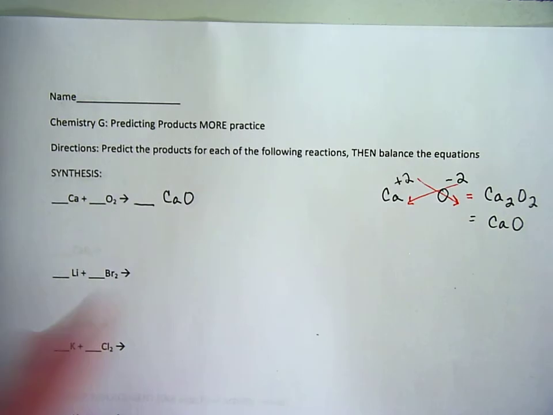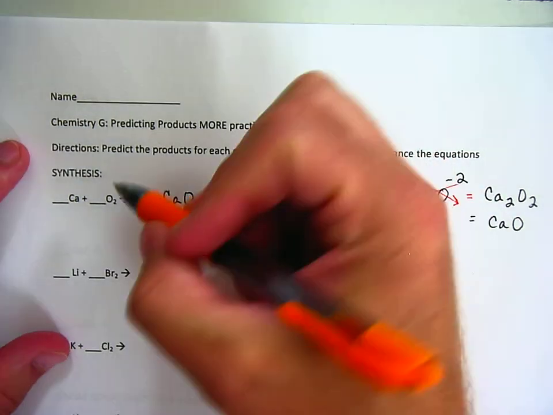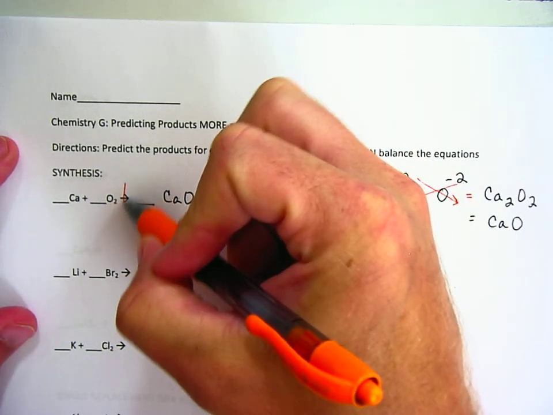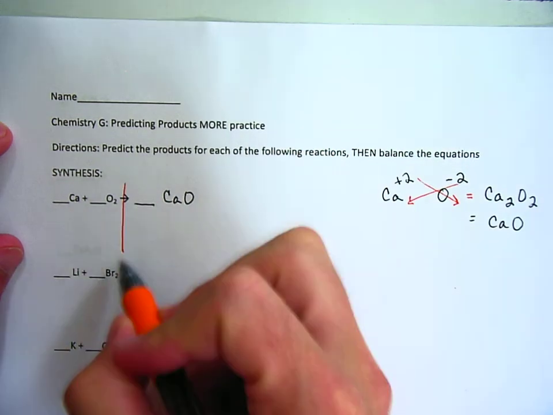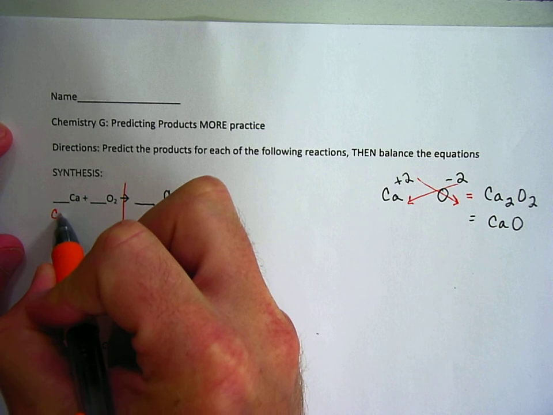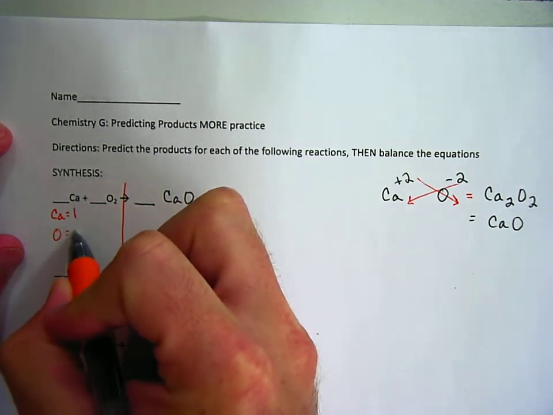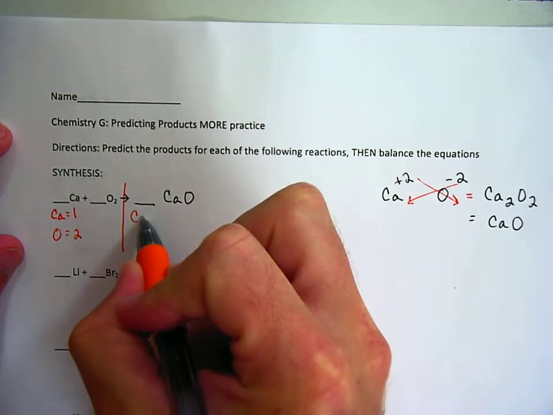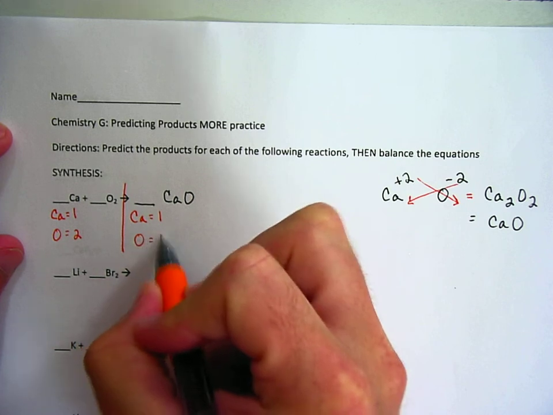So now we predicted the product, but now we need to go back and balance. So this is where we're going to do the inventory. Okay, and this is if you need to do it. Many of us can just look at it and figure it out, but in case we still need more practice, we're going to put our line down the middle, the yield sign, separating reactant from product. We're going to list, we got 1 calcium, 2 oxygen. On the right side, we have 1 calcium and only 1 oxygen.